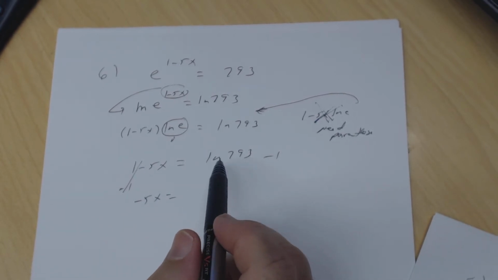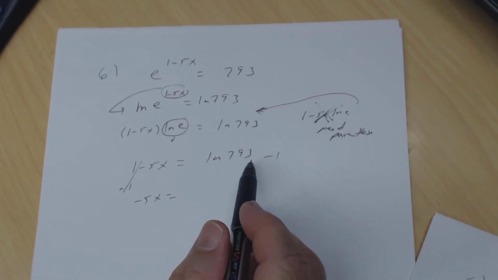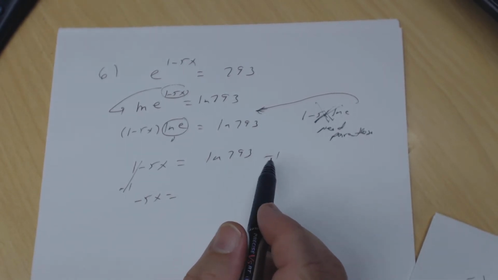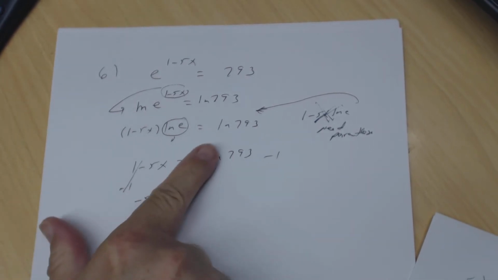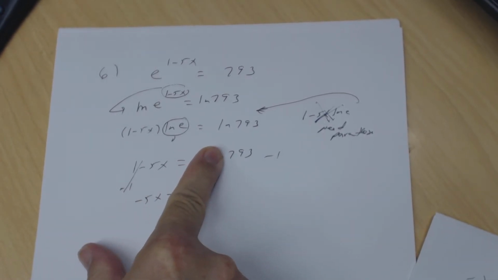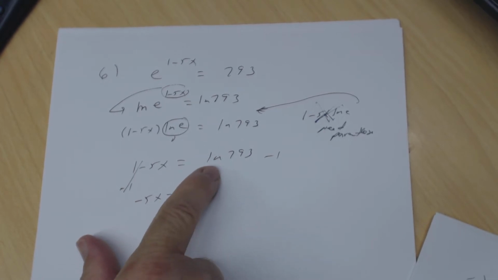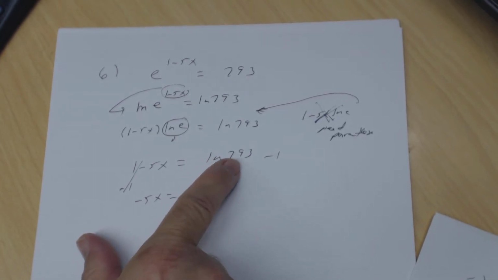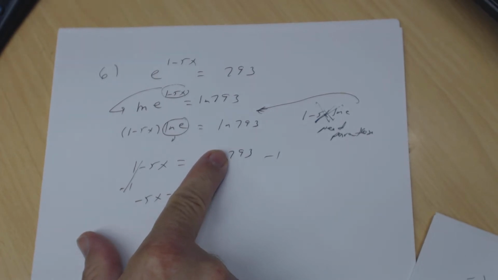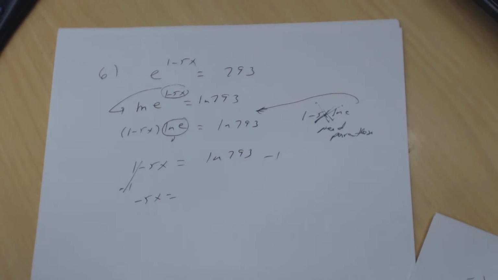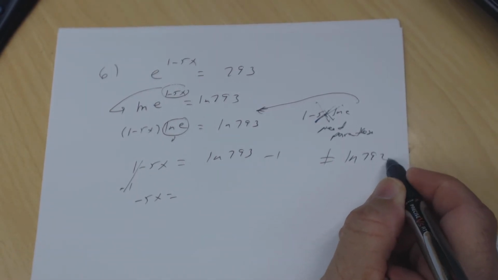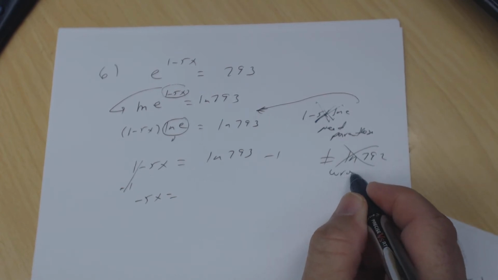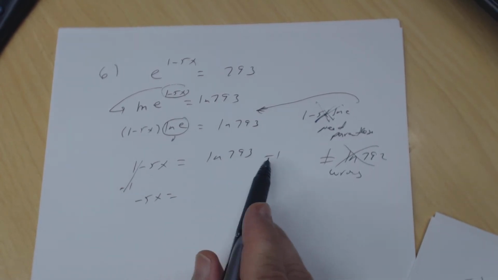If you're not careful, you're going to say that's a natural log of 792 because you're saying 793 subtract 1 is 792. That's not true. That would be true if this was just 793, but it's not. Then this is a natural log of 793. The natural log of 793 is not 793. All right, so don't say that it is the natural log of 792. That's wrong. These are not like terms.